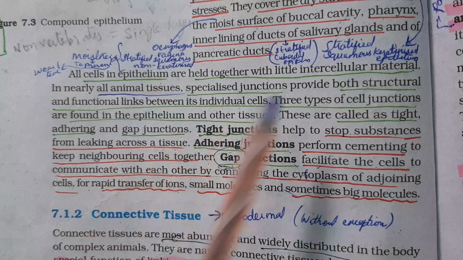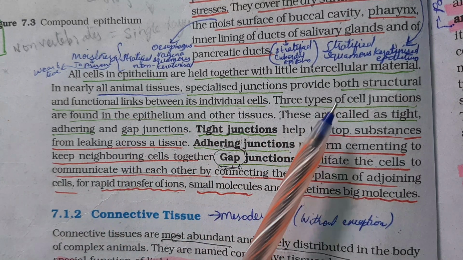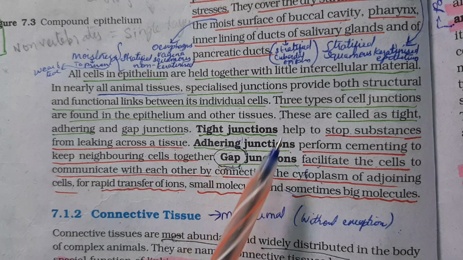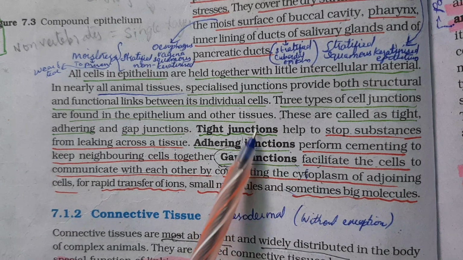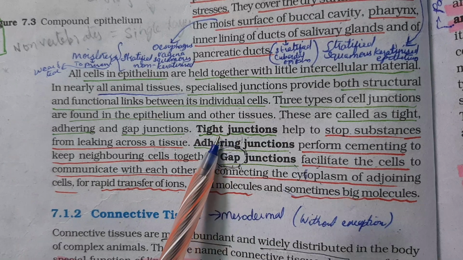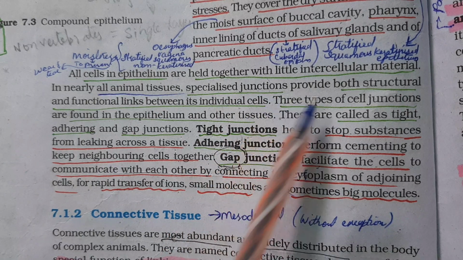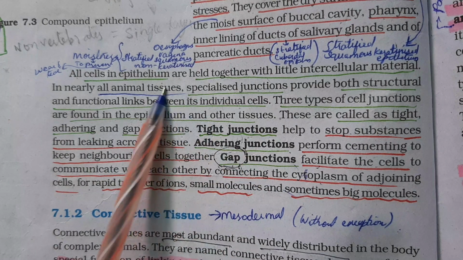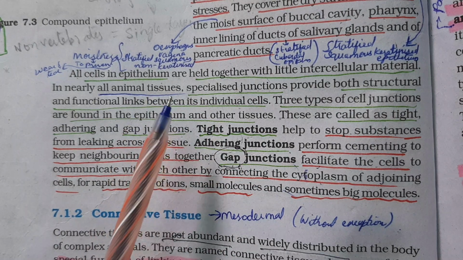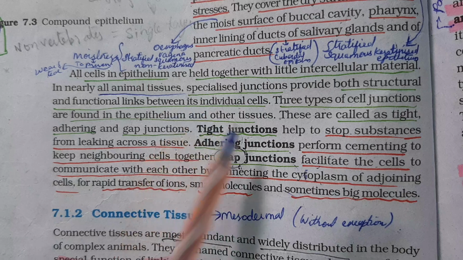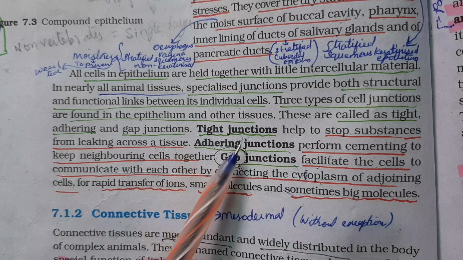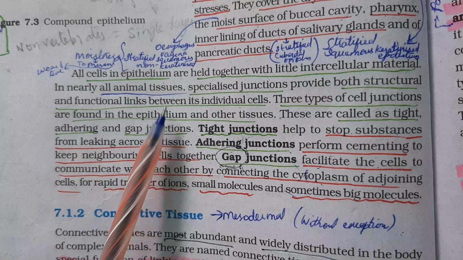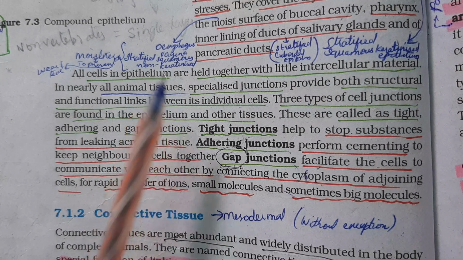So, all three types, tight, adhering, and gap, are found in which tissue? Three types of cell junctions are found in epithelium and other tissues. These others are also found, but mostly we have them in epithelial tissue. So, the option is epithelial tissue.